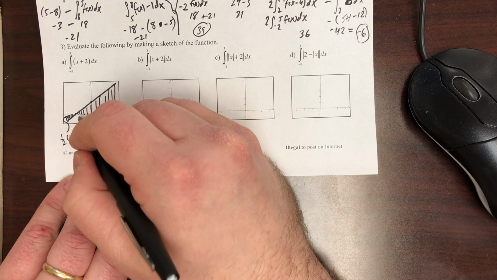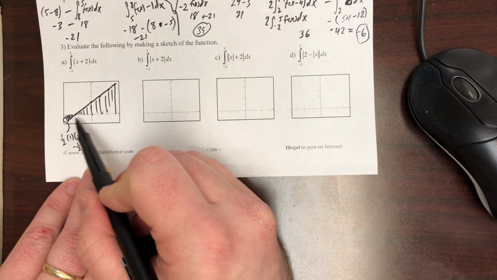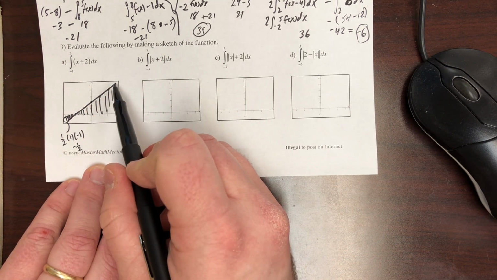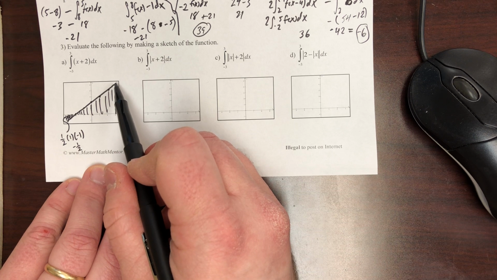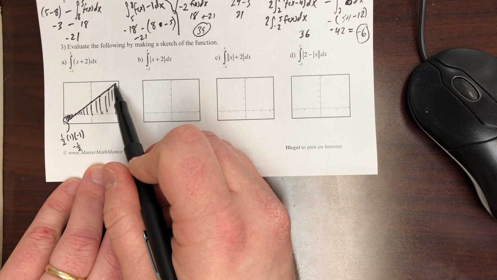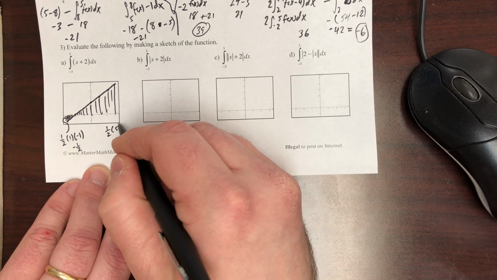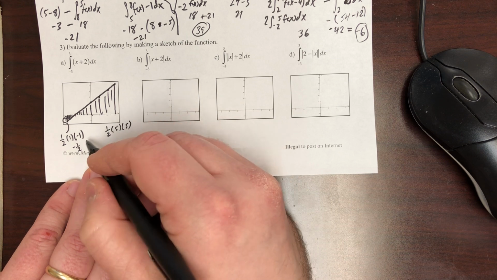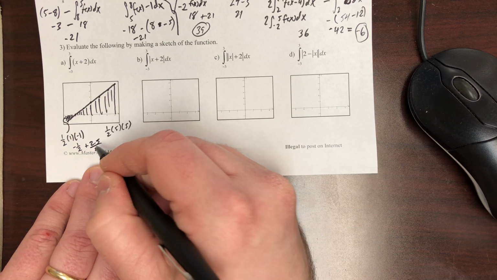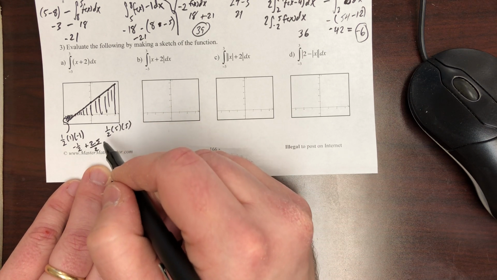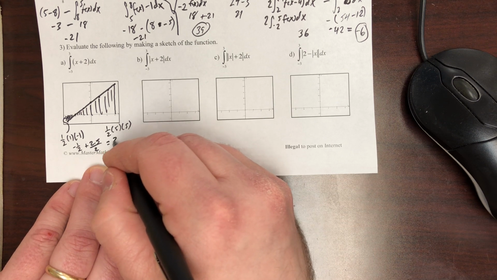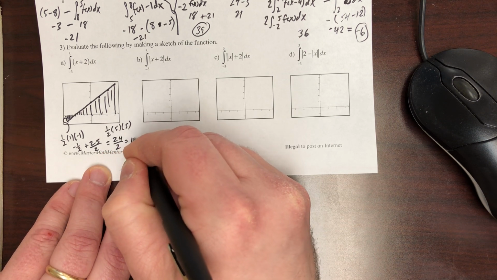Then for this one, 3, 4, 5. My base is 5. My height's 5. Okay. So it's 1/2 times 5 times 5, which is 25 over 2. So negative 1/2 plus 25 over 2 is 24 over 2, which is 12.